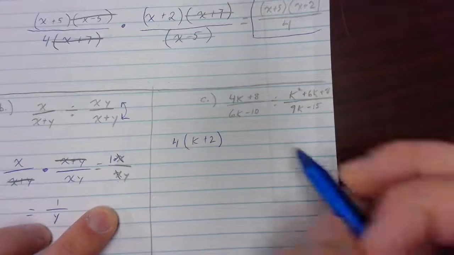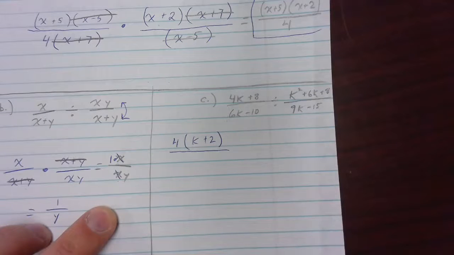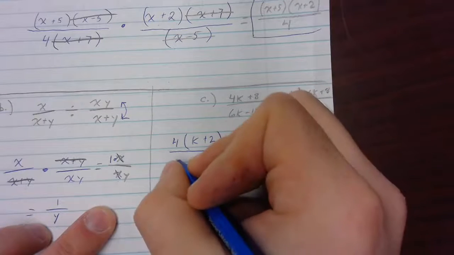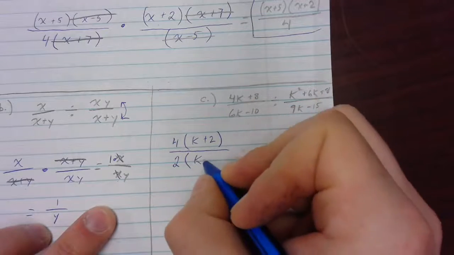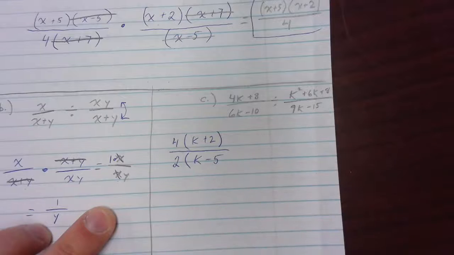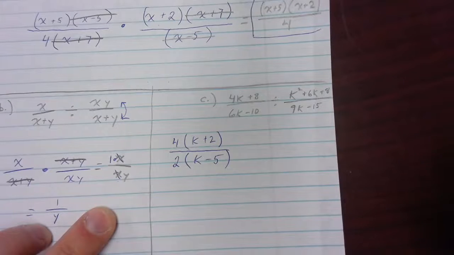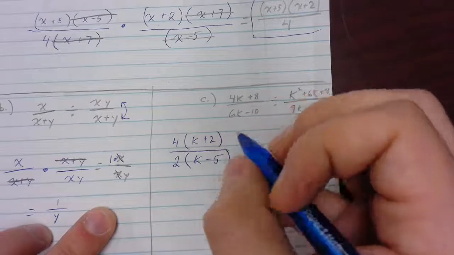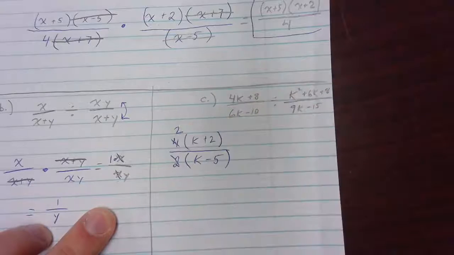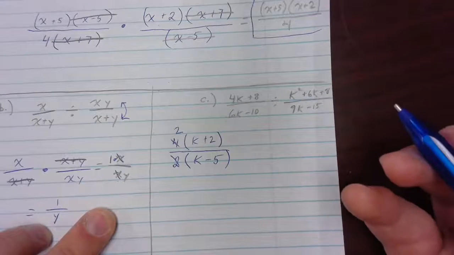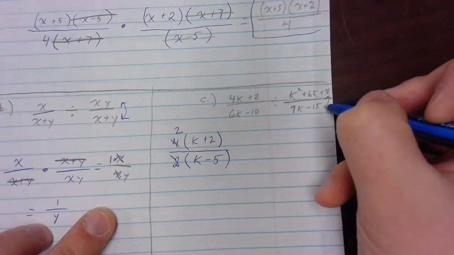The bottom expression, 6k minus 10. Well, 6 and 10 both share a common factor of 2, so I'm going to factor out the 2 multiplied by k minus 5. Now, 4 over 2 just reduces to 2 over 1. So we can write that out as 2 over 1, cancel this, and turn this into a 2. Now all of a sudden my problem is a little bit easier. Since we are dividing, we're going to flip these two.